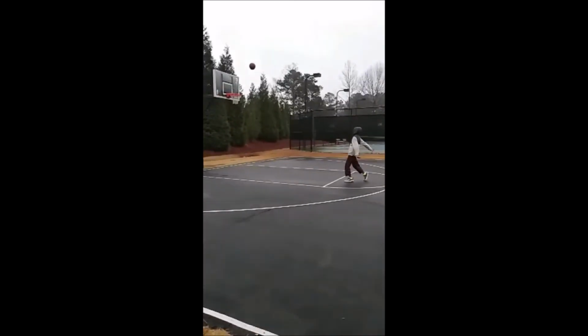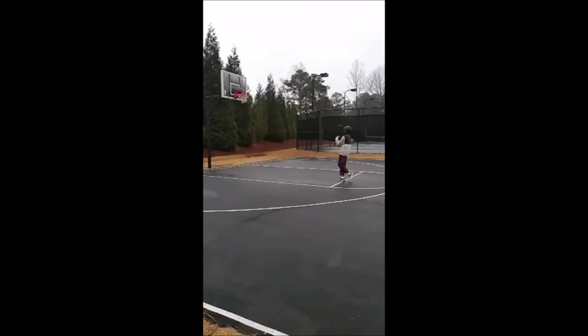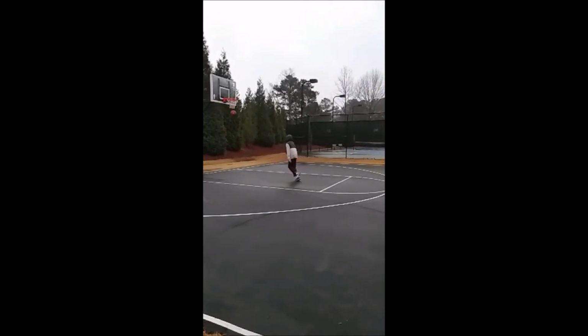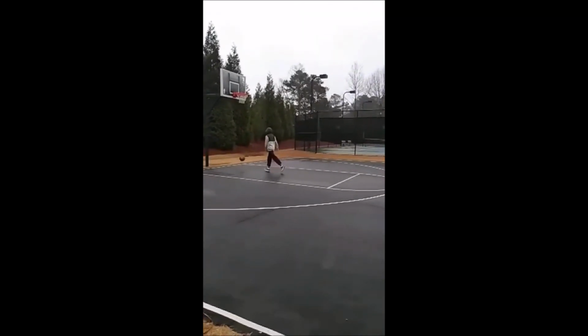The second part is when the ball hits the backboard and comes back to go in the hoop. The force of the ball hitting the backboard is given right back to the ball, but in the opposite direction.